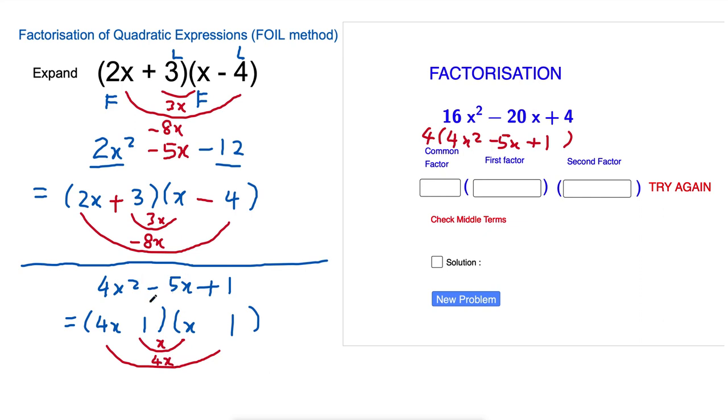Okay, now our middle term is negative 5x. Therefore, both must be negative. So the outer term is negative and the inner term is negative. Check the sign for the last term as well. Negative times negative gives us positive. So this completes our factorization.